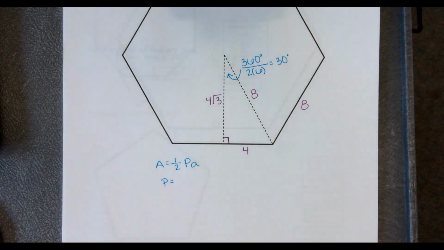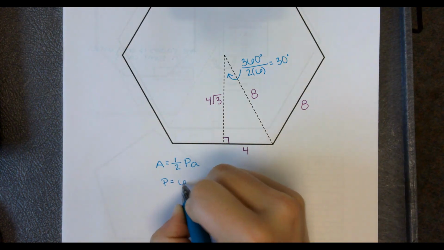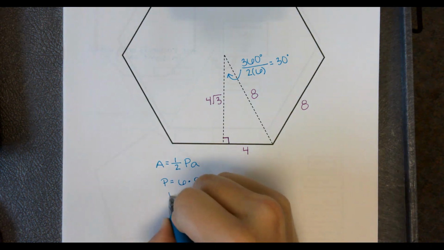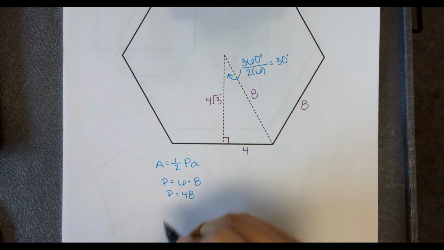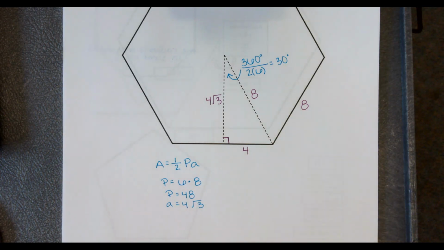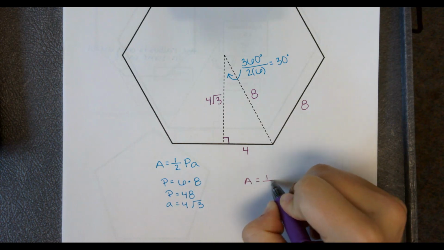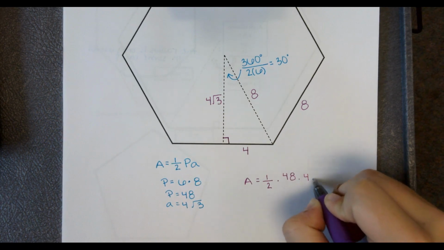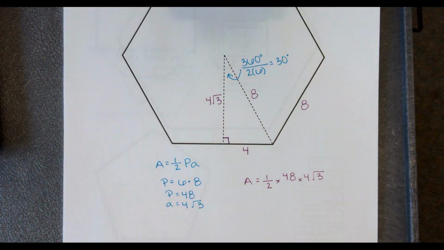What's going to be my perimeter here? 48, because we have 6 sides in a hexagon, and each side is 8 units. So my perimeter is 48. And my apothem, we already stated above, was 4 radical 3. So I'm going to take my P and my A and plug these right into my formula. So I have half times 48 times 4 radical 3. Okay, don't you think they're decimals?